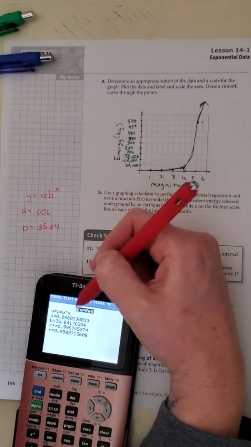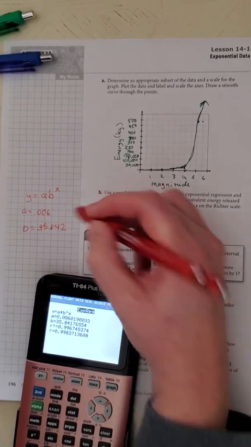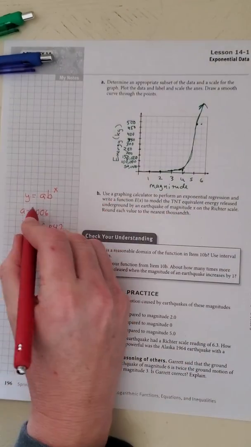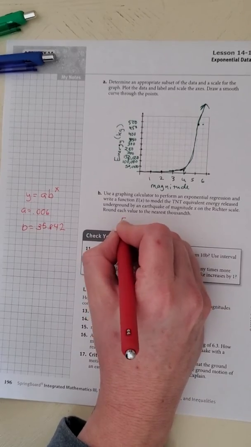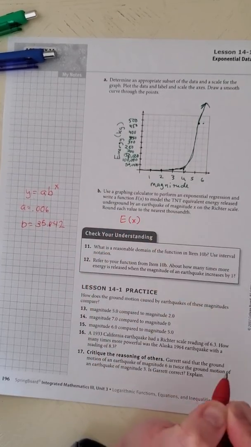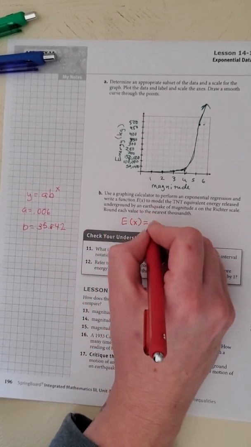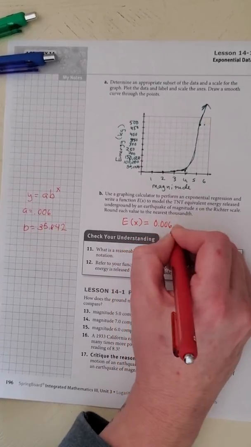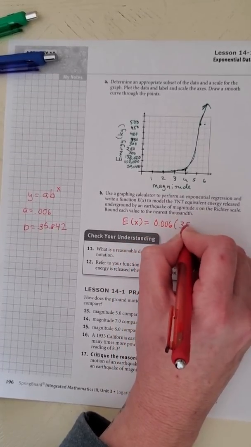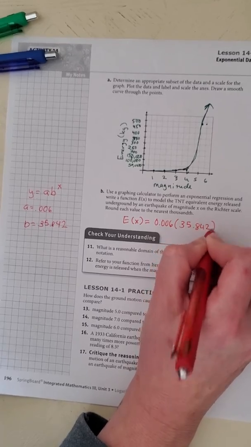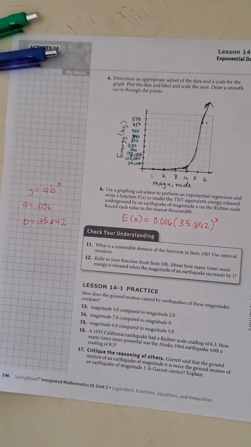So I think I need one more place value for B. So we're going to just rewrite this. Here's my function. Y equals A, 0.006 times B, 35.842 up to the x power.